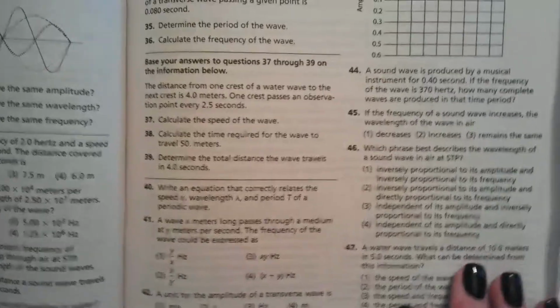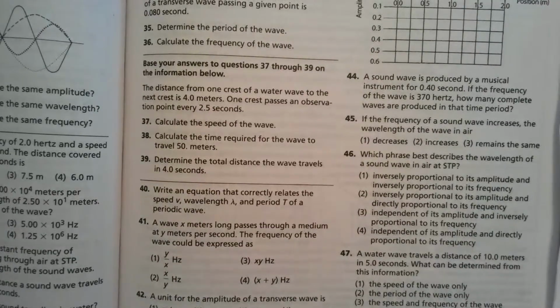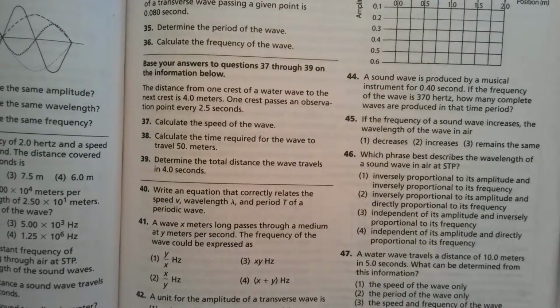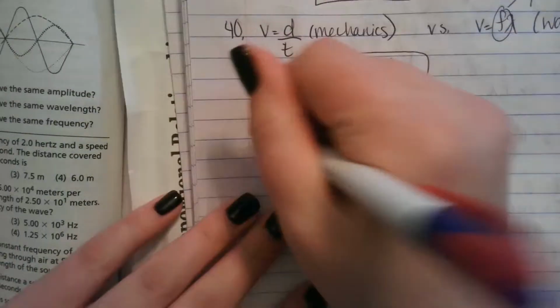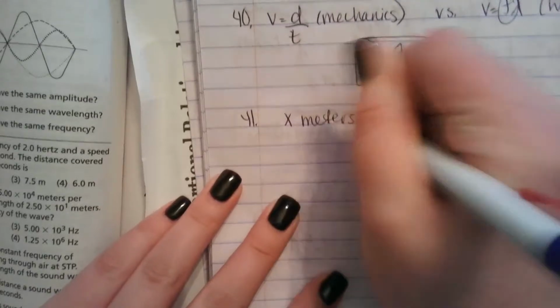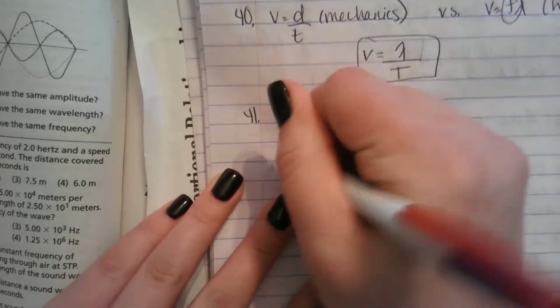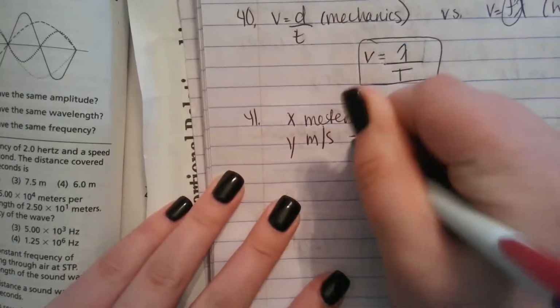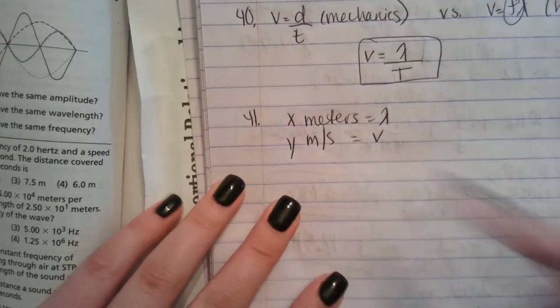Okay. 41. A wave x meters long passes through a medium at y meters per second. The frequency of the wave could be expressed as, so it says x meters. So this is 41. X meters equals the wavelength, and y meters per second equals speed.